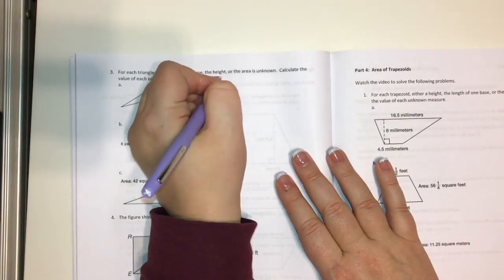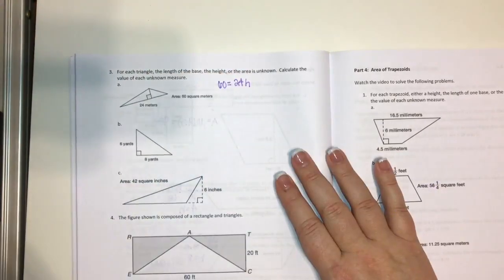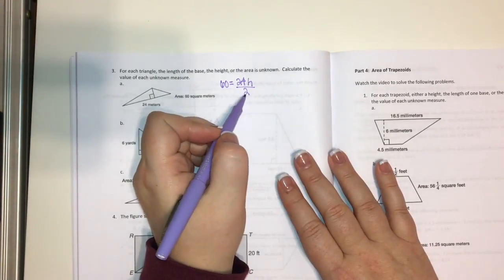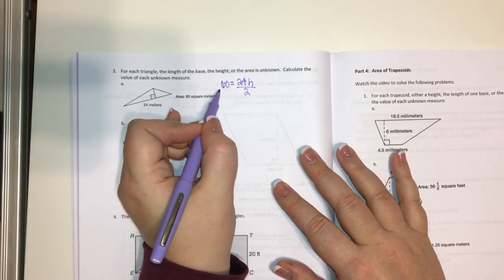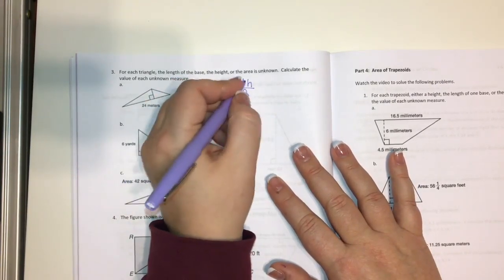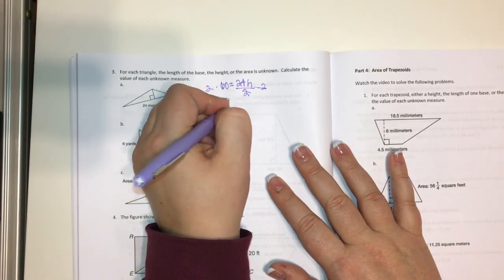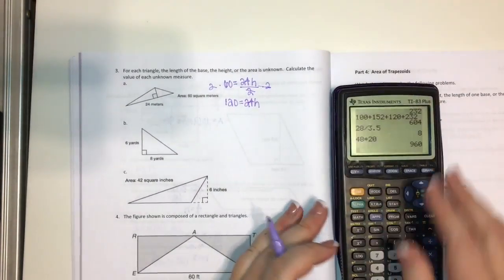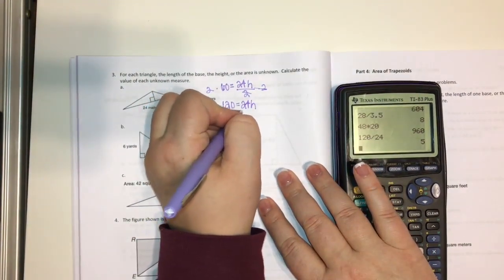So my area is 60. That's going to equal my base, which is 24, times my height, which I don't know, divided by 2. The first thing I want to do is get rid of this 2 denominator. I don't like it. So we could do this 2 ways. I can multiply both sides times 2, or I could just divide this. I'm going to multiply both sides times 2 to get rid of that denominator. So those are going to cancel. 120 equals 24h. Now I just divide 120 divided by 24. My height equals 5.